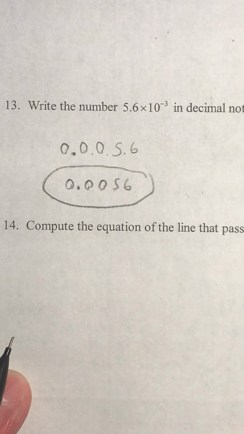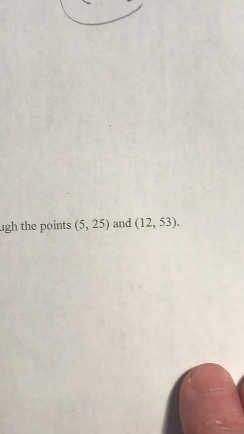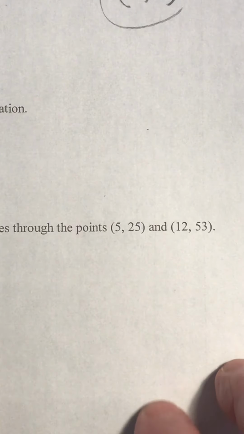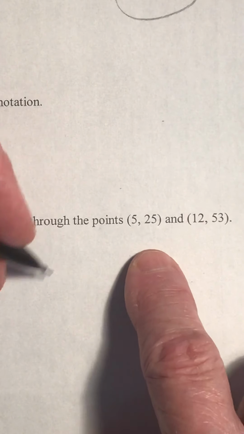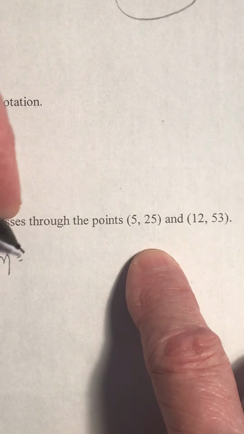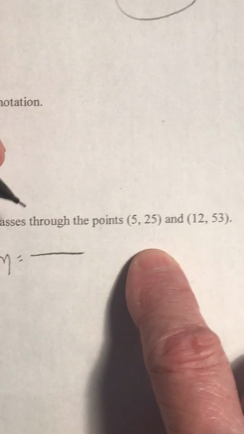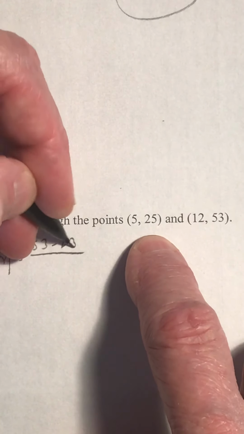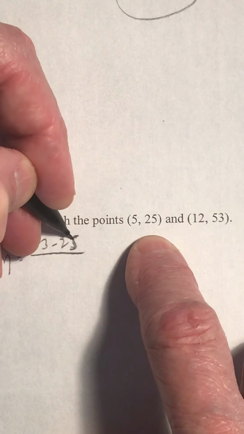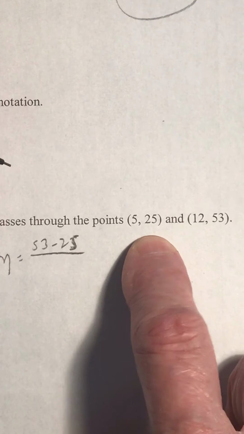And 14. This is what you just did on quiz number 8, right? Find the equation of the line through these 2 points. So step 1 is compute the slope. So I do 53 minus 25. Whoop, there I go again. Got to get more sleep.